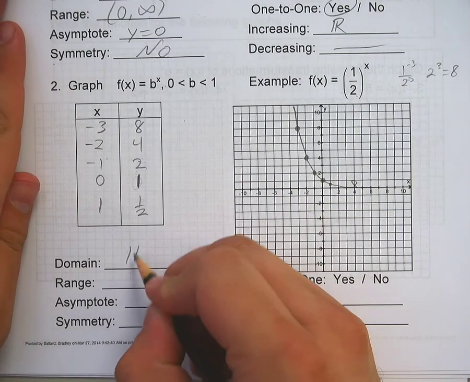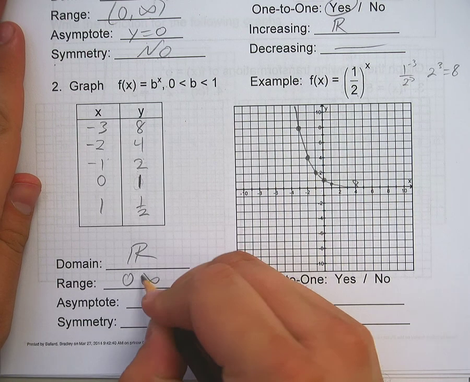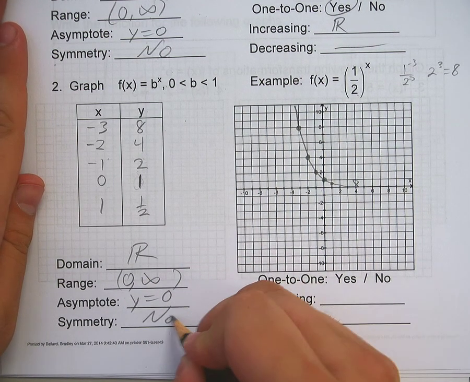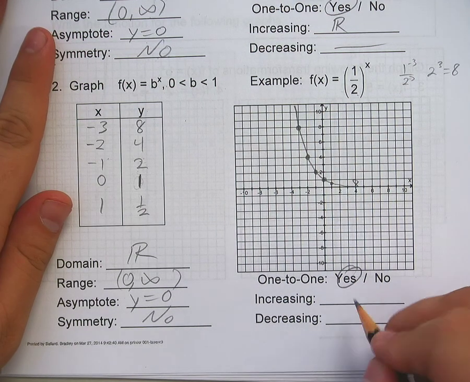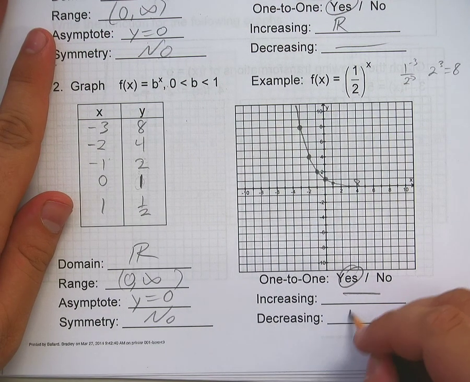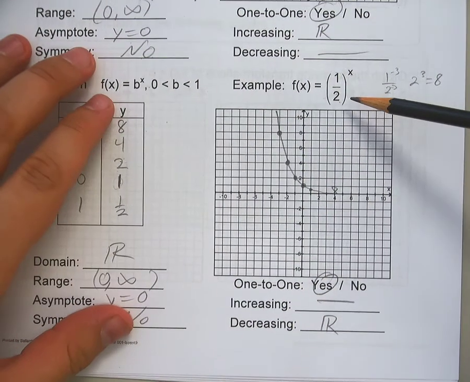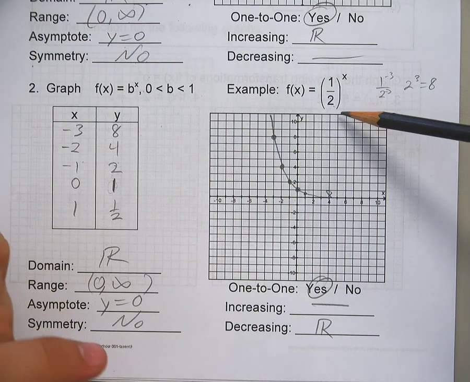So just a few quick answers here. Domain, again, is all real numbers. Range is from 0 to infinity. Asymptote at y equals 0. No symmetry. Still 1 to 1. Never increasing, but always decreasing. That's the difference here. So the key to increasing, decreasing is the base.